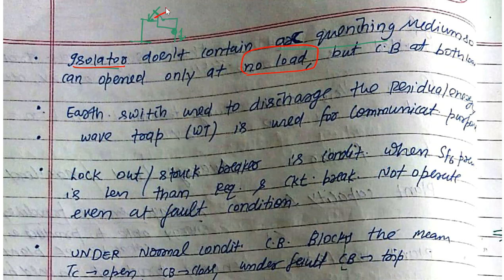Simply, if you open that line during its loaded condition, the dielectric medium of air acts as a capacitor, so there will be a huge spark between these two contacts, and we will not properly isolate the substation equipment. So an isolator is always used under no-load condition only. Remember this point.